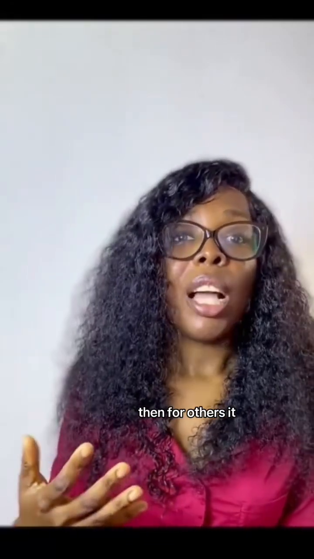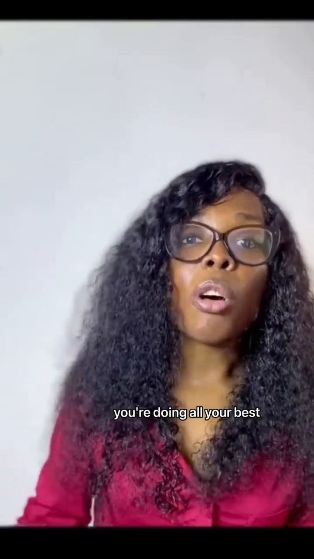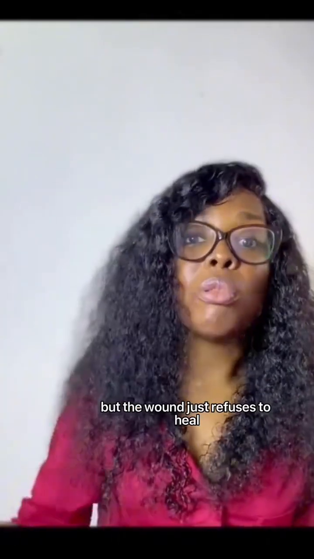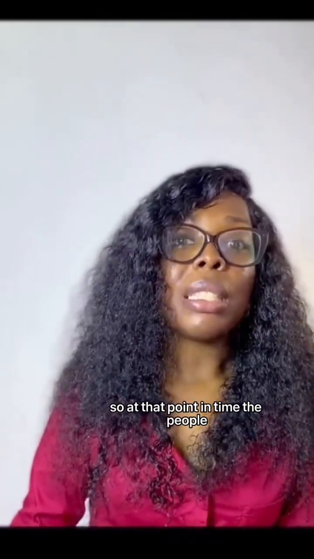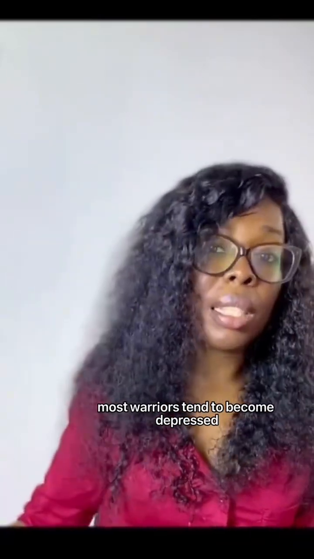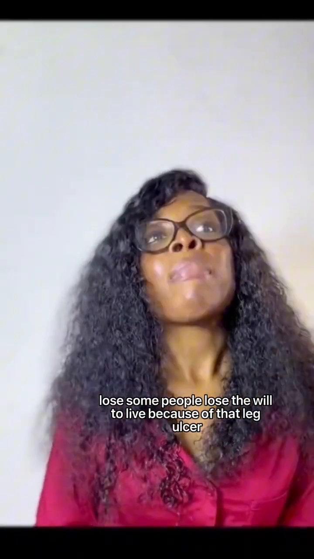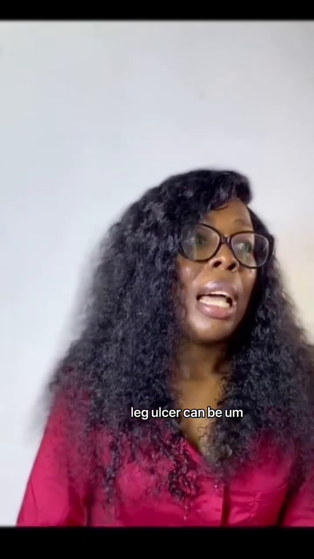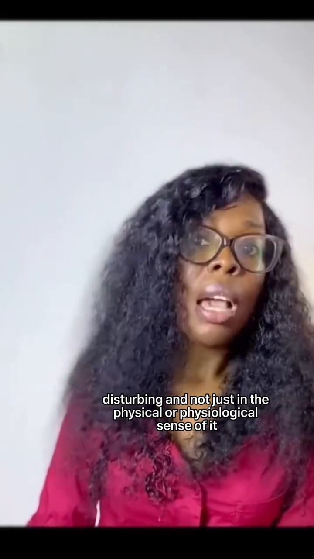Then for others, it affects them mentally, because you're looking at this wound, you're doing your best, you're trying everything you can, but the wound just refuses to heal. It's still there, it doesn't want to go. At that point, most warriors tend to become depressed. Some people lose the will to live because of that leg ulcer. So yes, leg ulcer can be disturbing, not just in the physical or physiological sense, but mentally also.